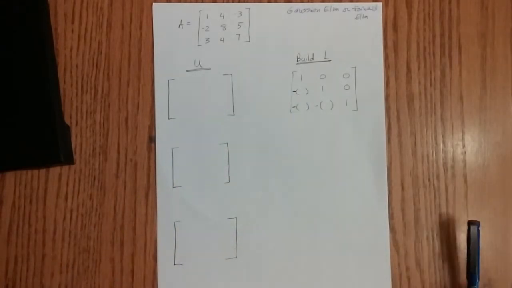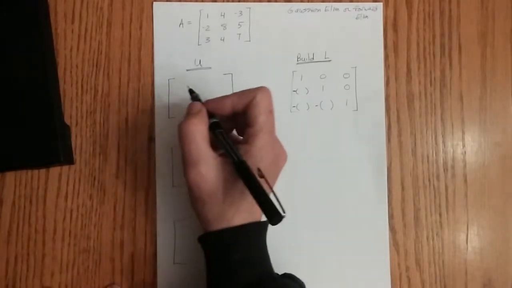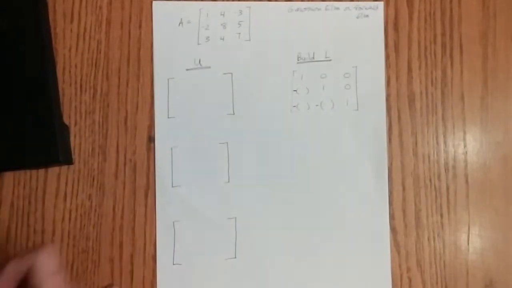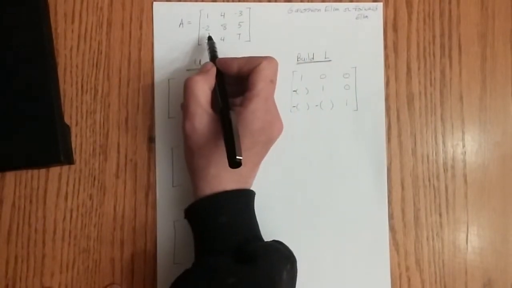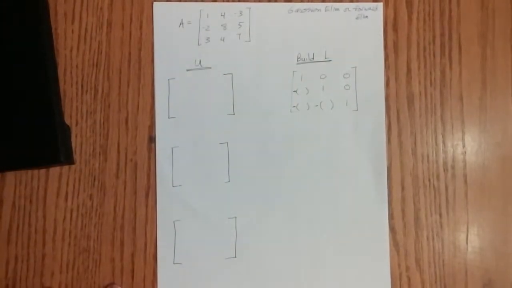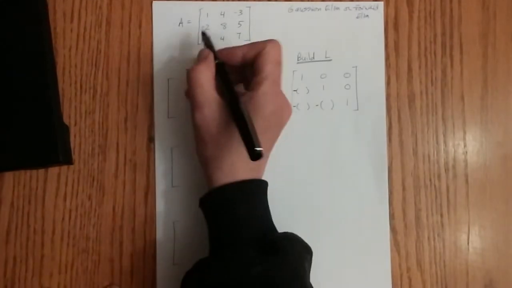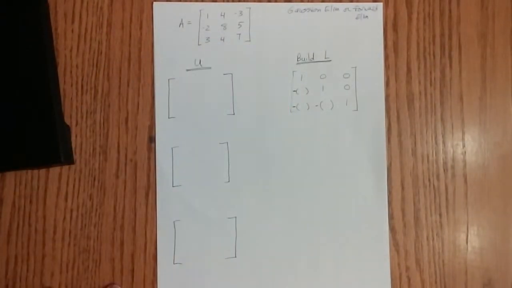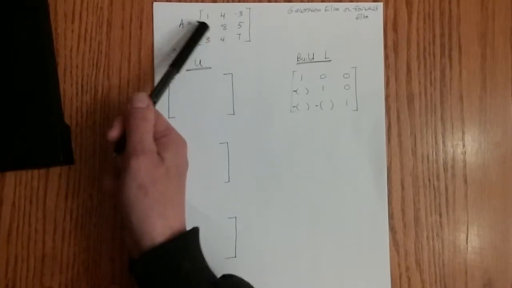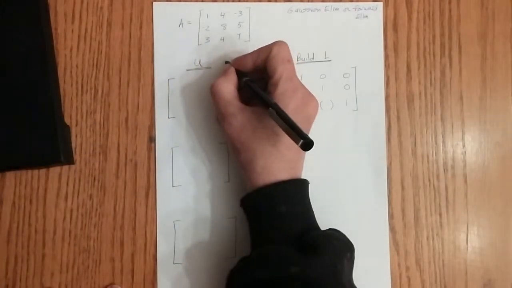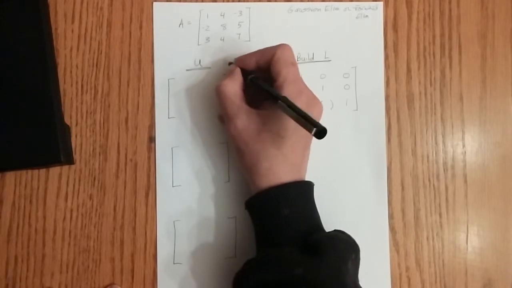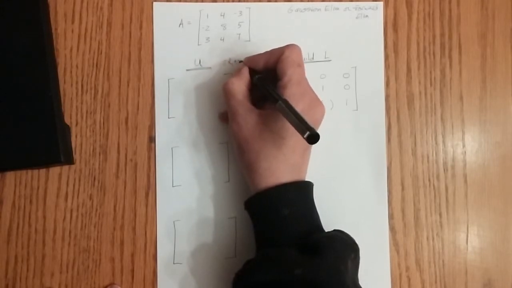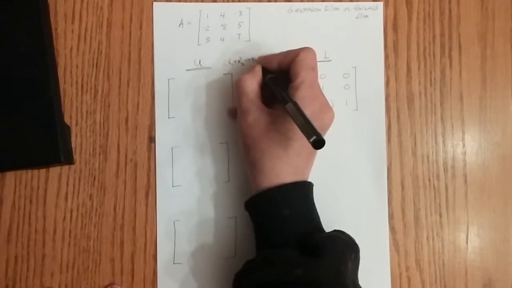So our first step is, as we mentioned before, Gaussian elimination. So we're trying to get this into upper triangular form. So we'd like a 0 in this spot. So what we'll do here is say 2 times row 1 plus row 2 goes to row 2.